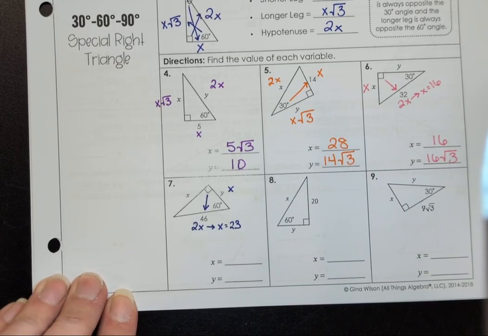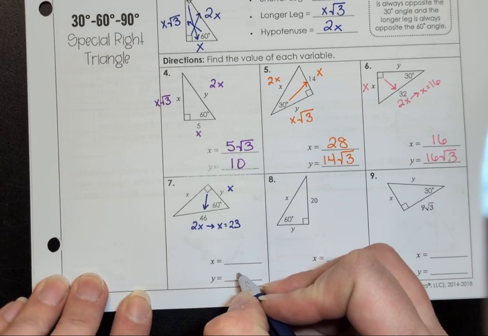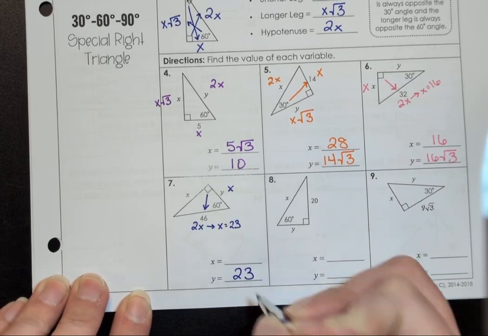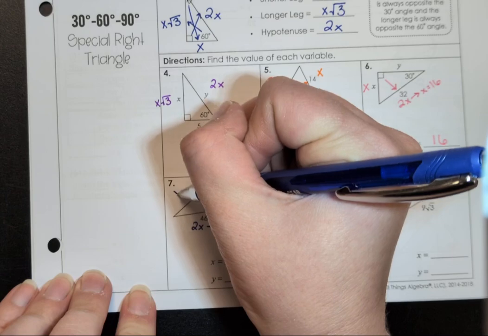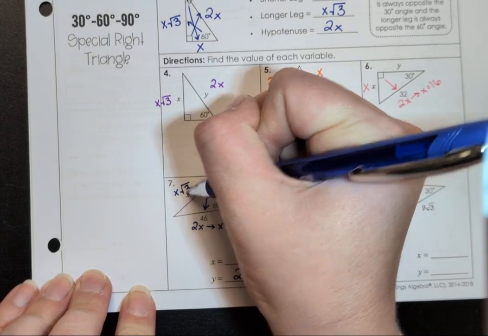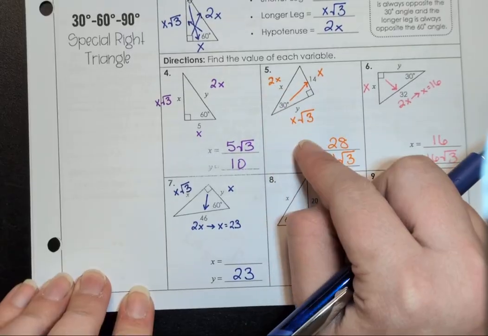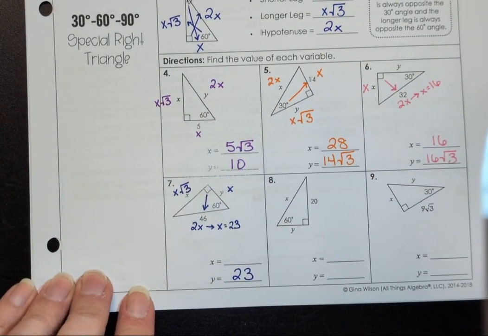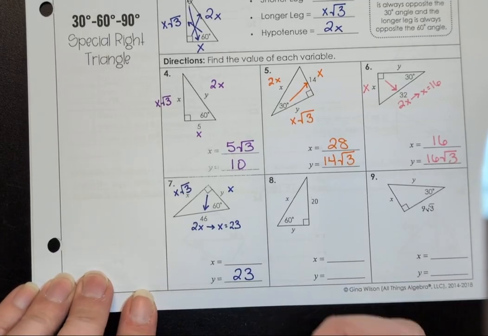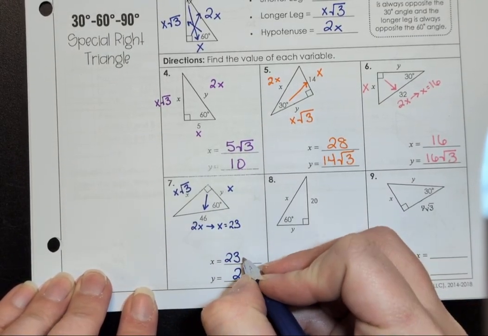I don't know, because some people use different letters. So for y, I'm going to put 23. And then what am I going to put for the x? 23 square root 3. Yep. Because this is my x square root 3 side. So you see how Miss Howell always labels hers, so I know which rule goes where? That's a really good strategy. You might want to do it. It'll help, especially when we get into the weird problems.